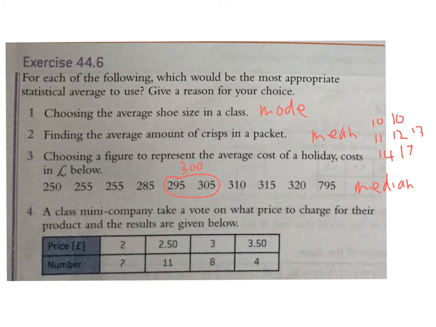Unless you went back and asked them again, giving them new values and saying, what about 275, and see if they vote for it. But that's getting way too complicated. This is what the options were. What's the most common? What's the most popular option? It's this one here. So that's the mode.